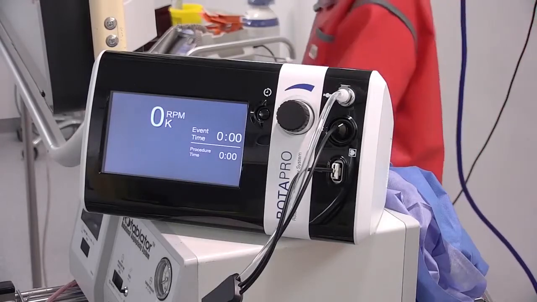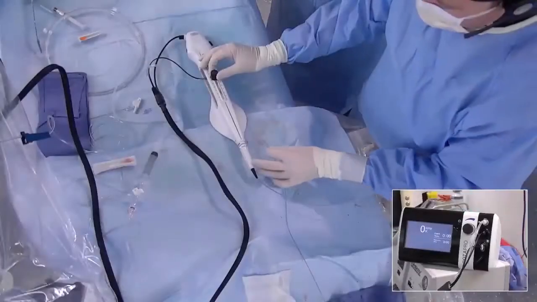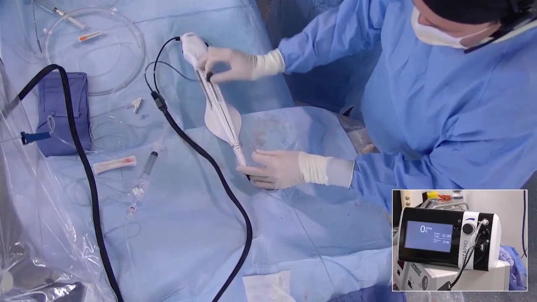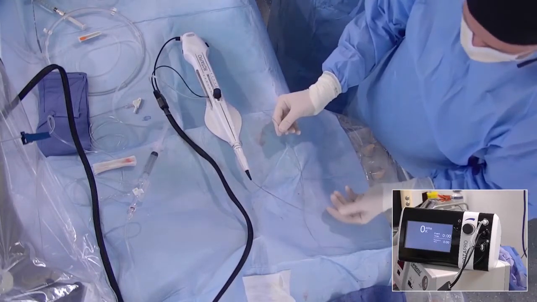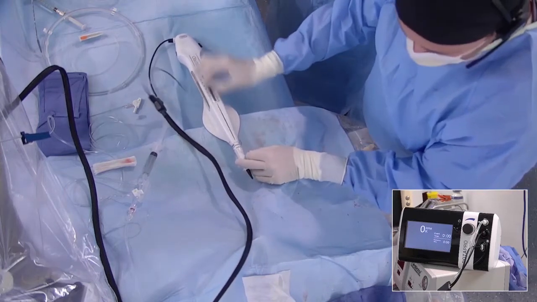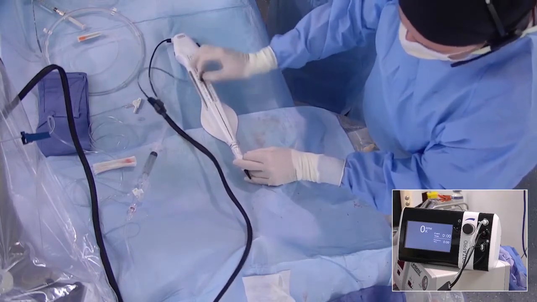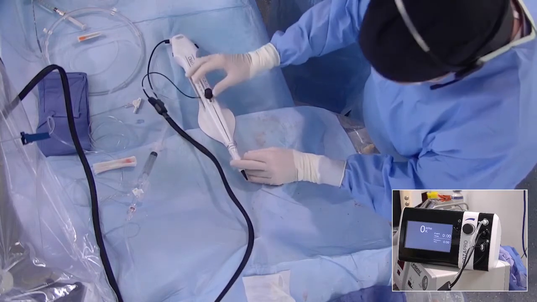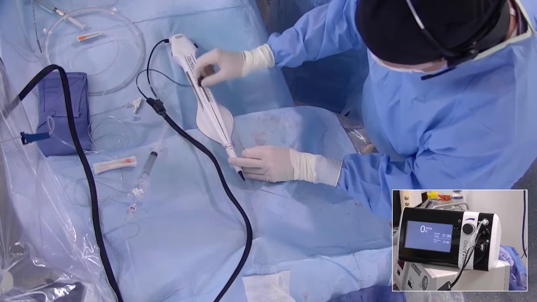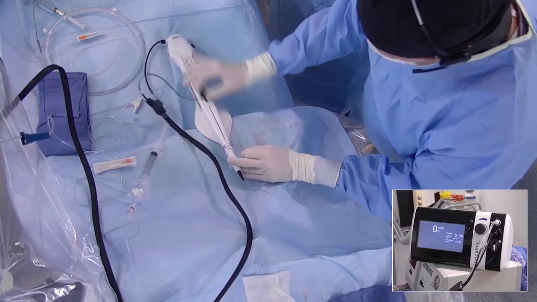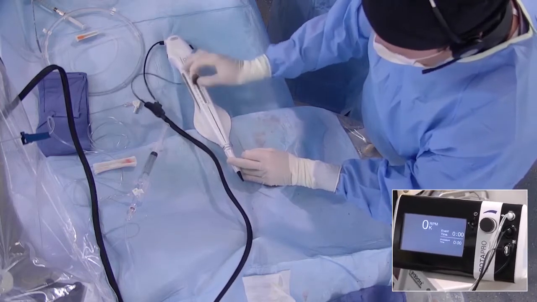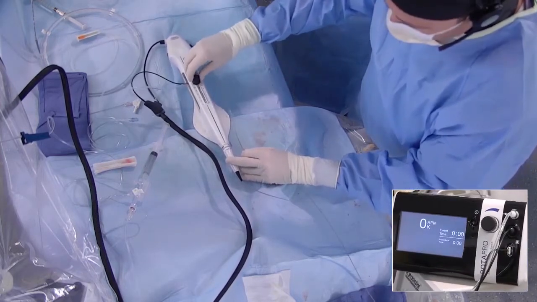So first, I will remove the bubbles of air, because sometimes it can induce distal embolization, and maybe you can see that there are a lot of small bubbles. So usually I do this to be sure. There are also bubbles, because I think it can induce slow flow, especially if there is a lot of air inside the device. I think it's okay now.